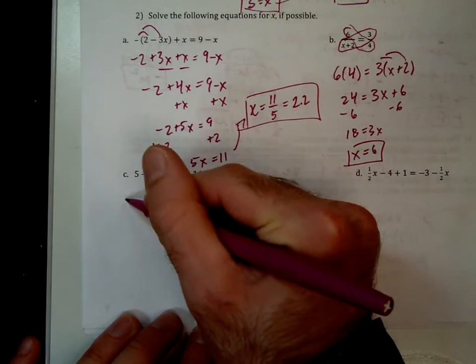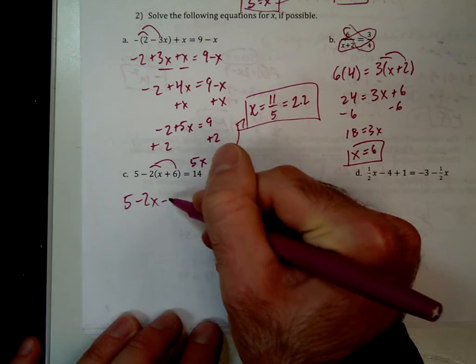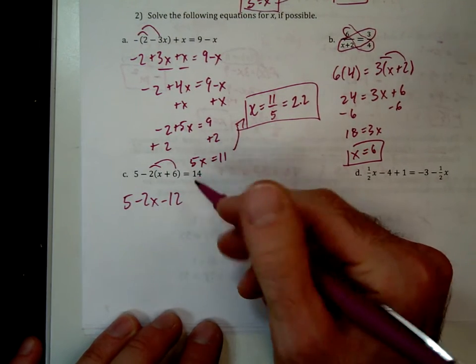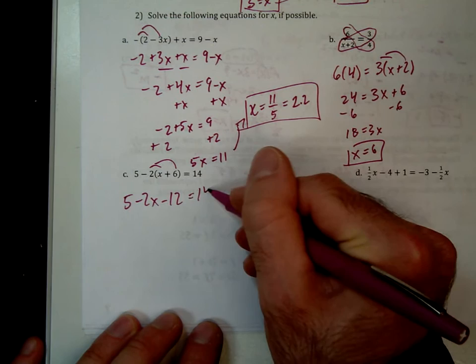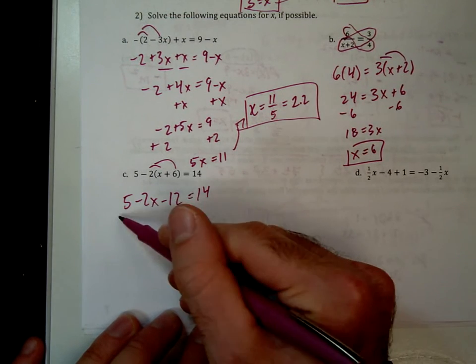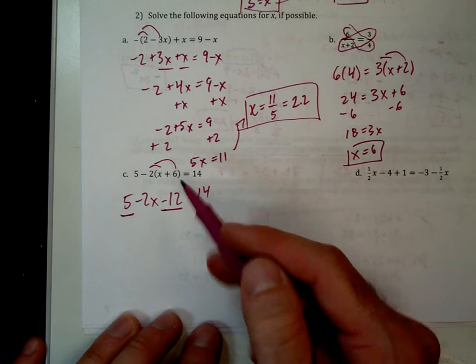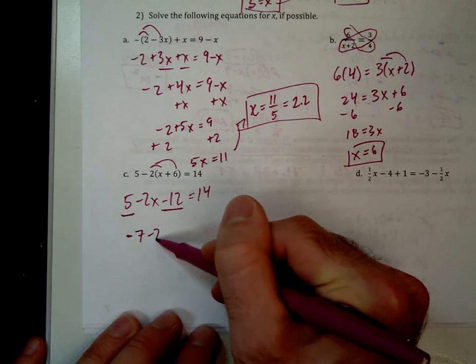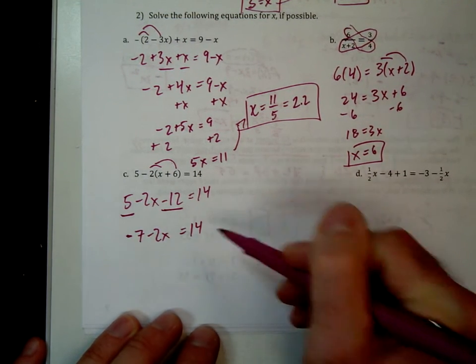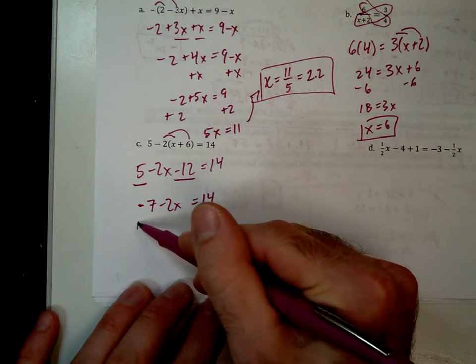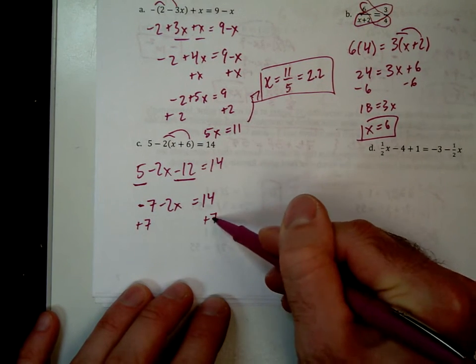Distribute: 5 minus 2x minus 12, because it's negative 2 times positive 6, equals 14. Got some like terms here, 5 and negative 12. So 5 minus 12 is negative 7. I'm going to undo the minus 7, so I'm going to add 7 to both sides.